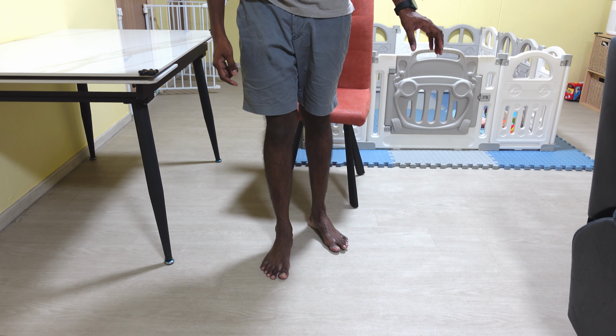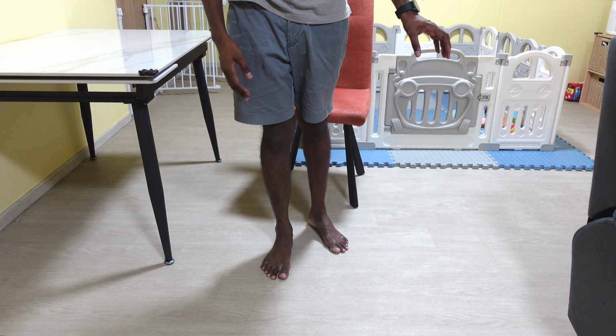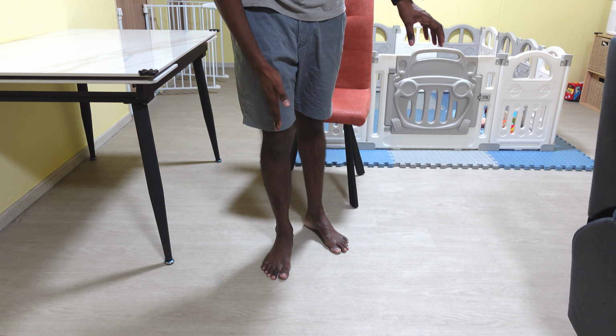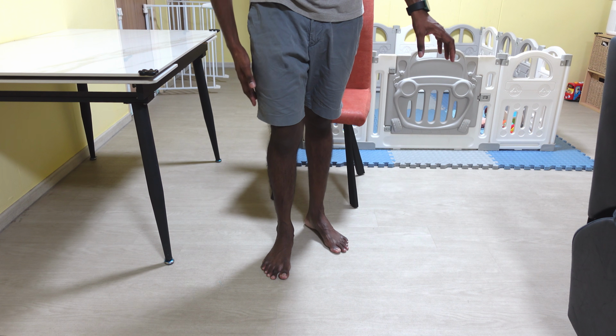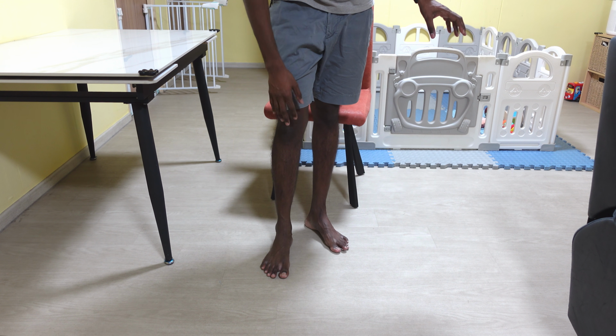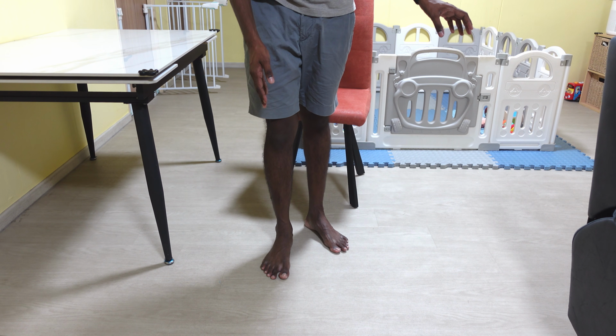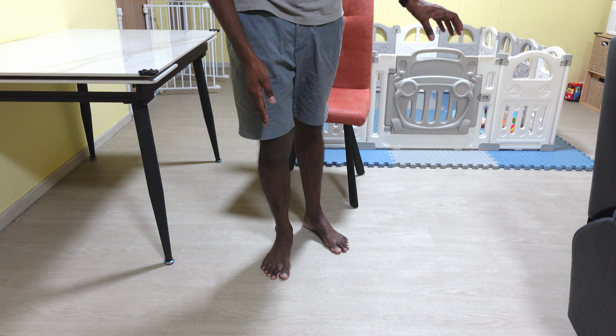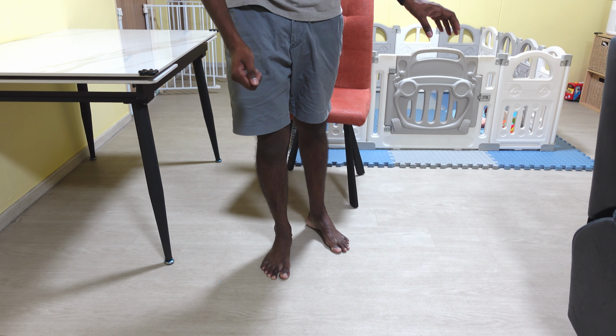What I want you to do is just put the weight on the affected leg here while holding onto a support structure. Put the weight on the affected leg, and I want you to look at your kneecap, your knee joint, and I want you to try to move your knee as far forward and beyond the toes as much as you can.